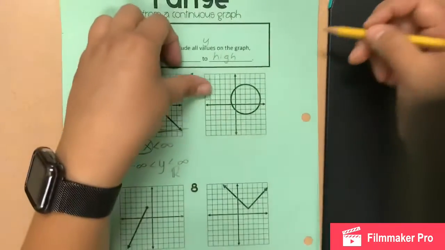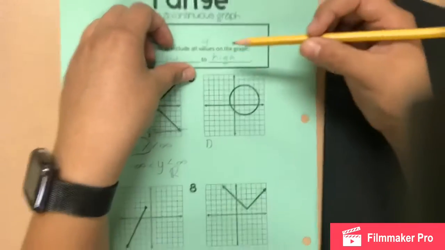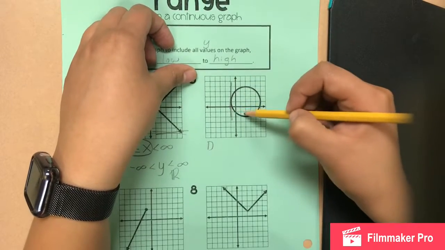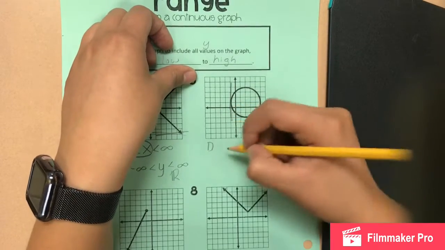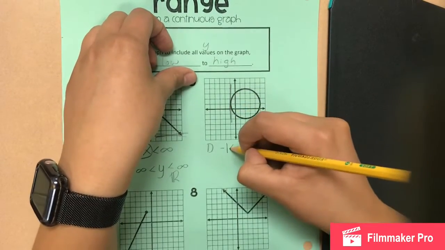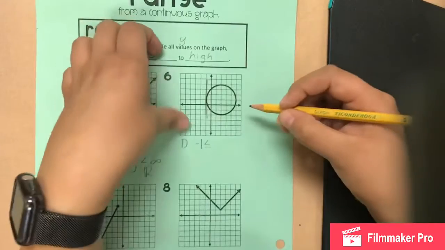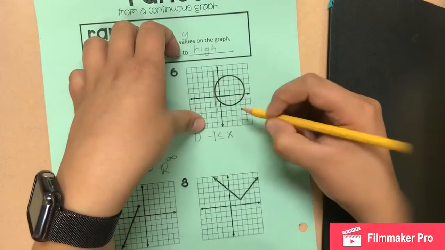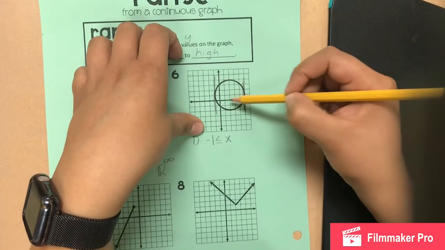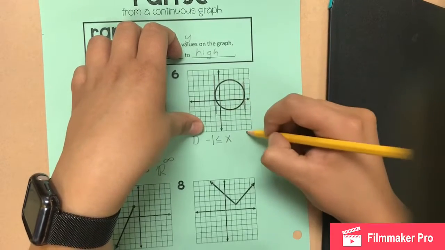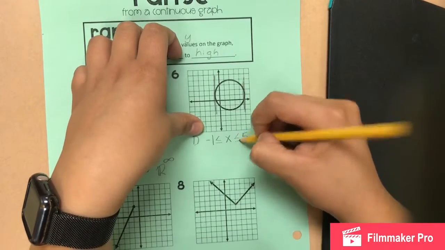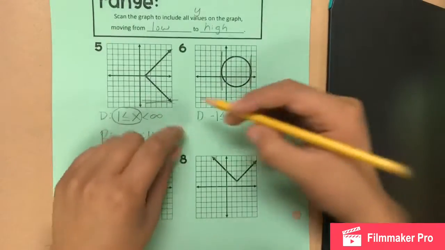Number 6, if I go from left to right for my domain, if I put my pencil on the farthest left, that's this edge over here. How far left is this on the x-axis? This is 0, so this is -1. It touches and then turns, so that's less than or equal to. Since it is my domain, this is your x values. If I put my pencil on the farthest right, how far right is this? This is 1, 2, 3, 4, 5. And since it touches and turns back around, this is less than or equal to. And this would be my answer.